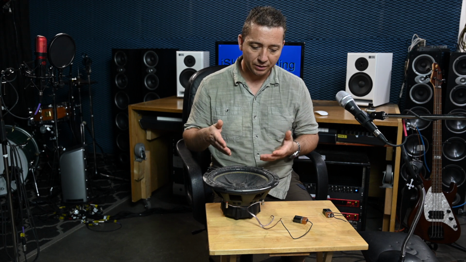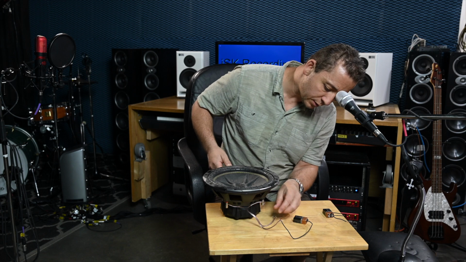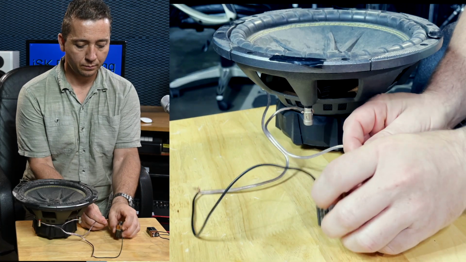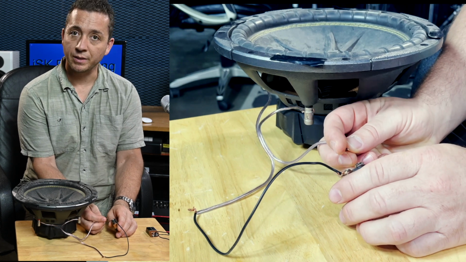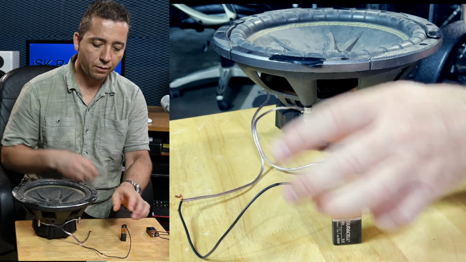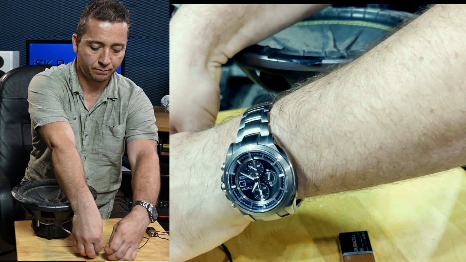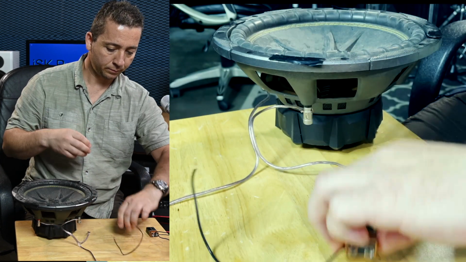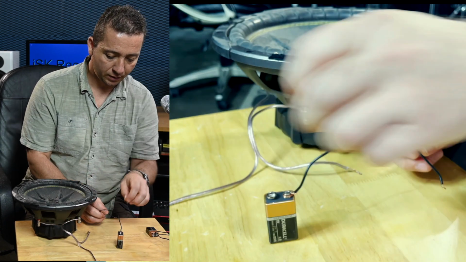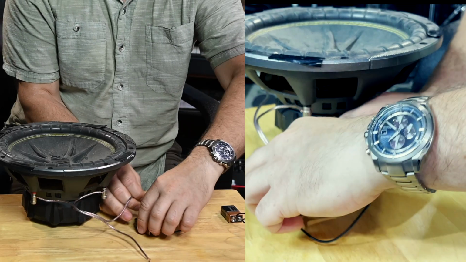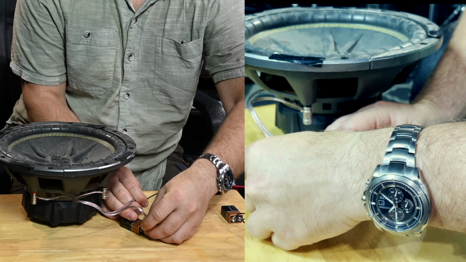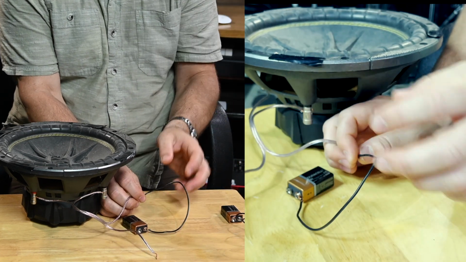Right here I have a speaker, and if I apply 9 volts to the terminals, as you can see, the speaker pushes out. Now if I reverse the polarity and apply 9 volts to the terminals, as you can see, the speaker pushes in.